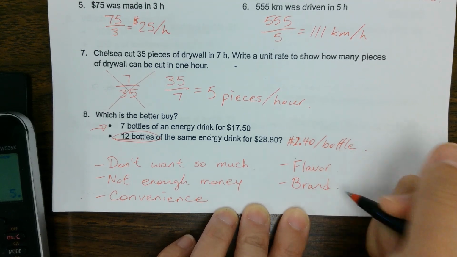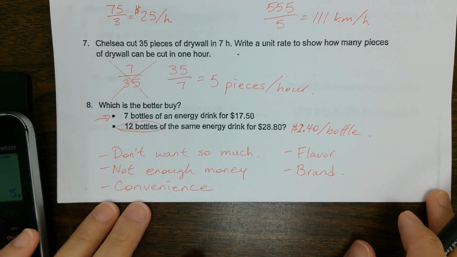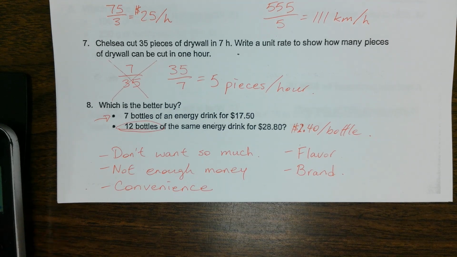What else? Brand. That's right. Gatorade, Powerade. Who likes Gatorade? Who likes Powerade more? They're both sugar drinks, actually. Okay. Yeah. So some people don't like Powerade. Some people just prefer Gatorade.